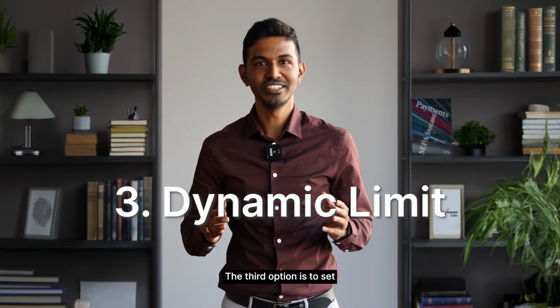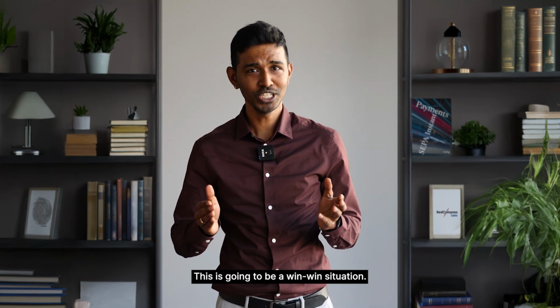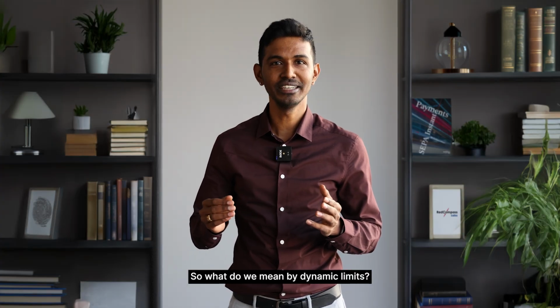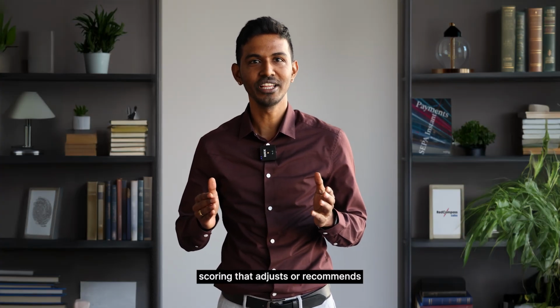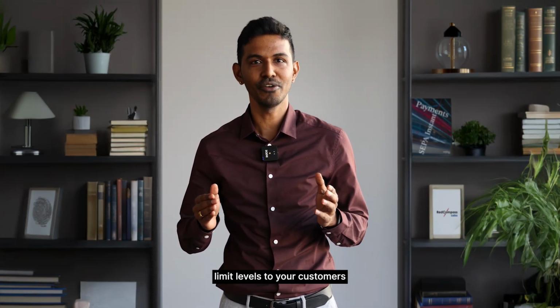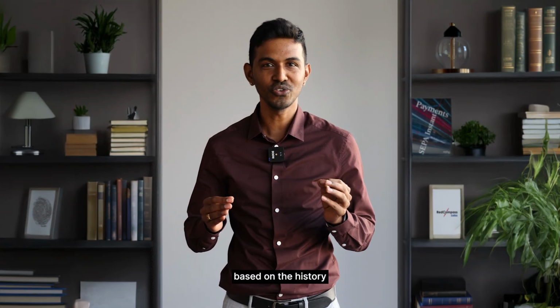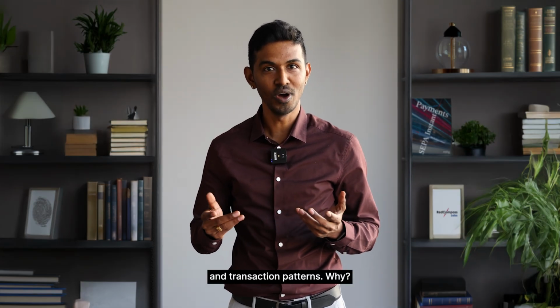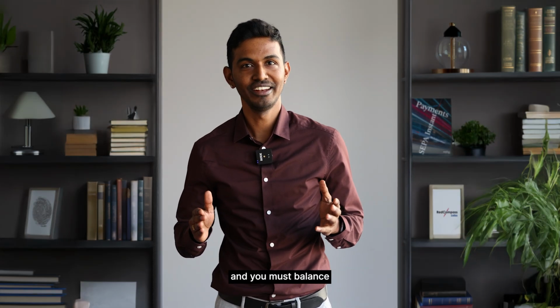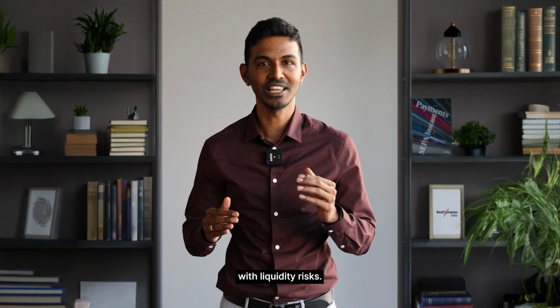The third option is to set dynamic limits. This is going to be a win-win situation. So what do we mean by dynamic limits? Real-time risk scoring that adjusts or recommends limit levels to your customers based on their history and transaction patterns. Why? Not everyone will set a limit, and you must balance your customer experience with liquidity risk.